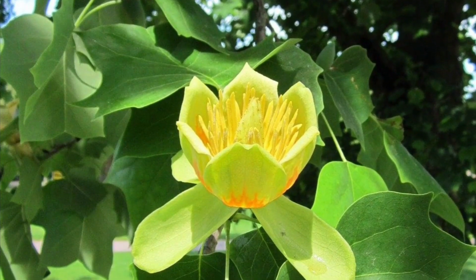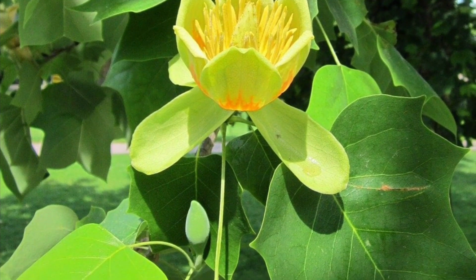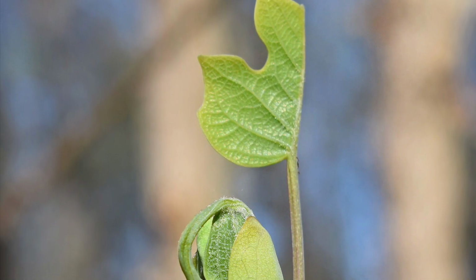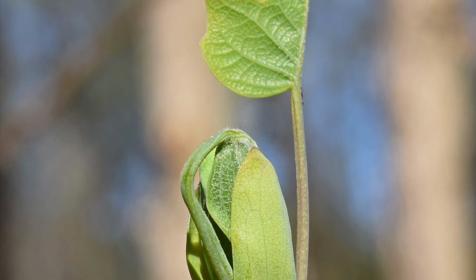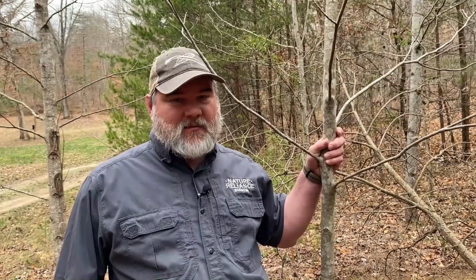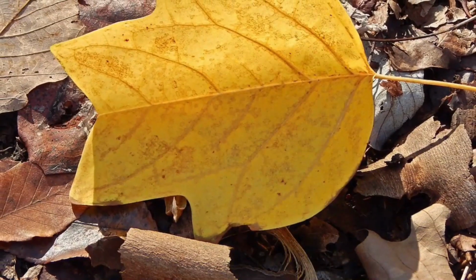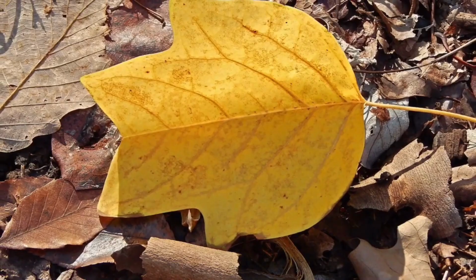Now what we are looking at here are the green leaves of the tulip poplar tree. You'll notice that the outline of the leaf itself kind of looks like a tulip flower. That's why it's called tulip poplar. It's very unique. It has something that sort of looks like a mitten, almost like a hand, with 2 fingers sticking out the side and 2 short ones up top. But it looks like the outline of a flower. This is the leaf of the tulip poplar.